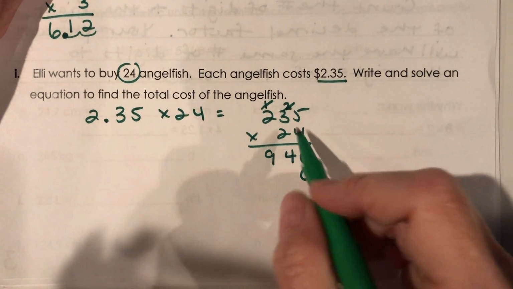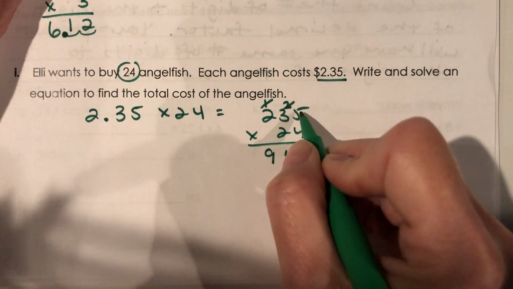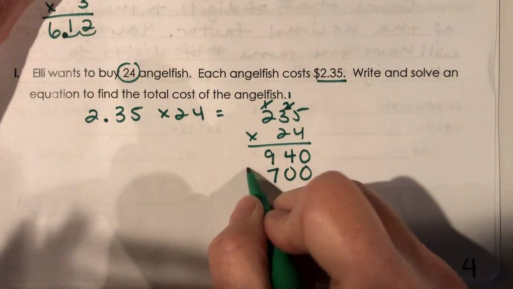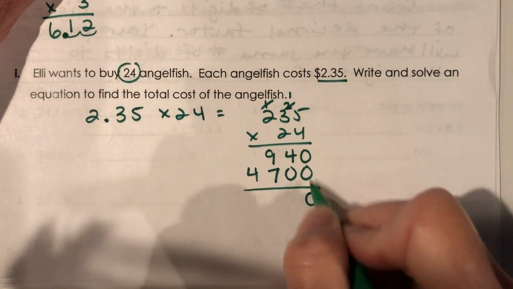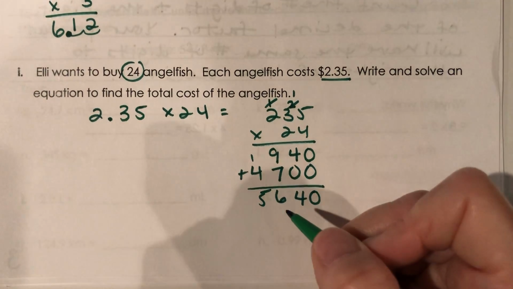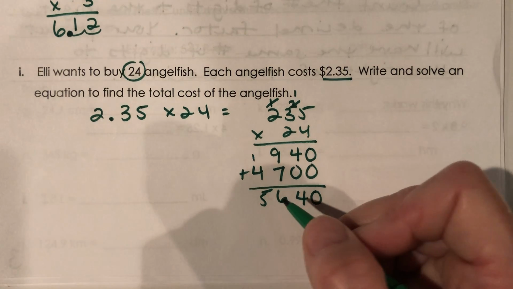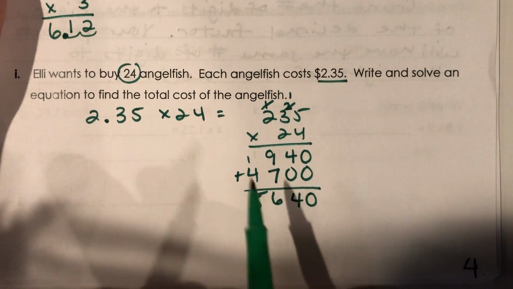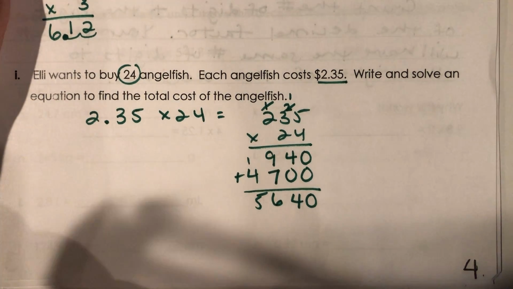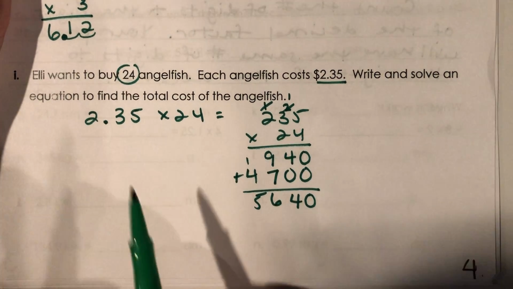I'm going to put my 0 here because this is really 20. 2 times 5 is 10. 2 times 3 is 6, plus 1 is 7. And 2 times 2 is 4. So 0, 4, oh, we're adding those, 16, 5. So right now, if you didn't put the decimal point in there, it looks like it costs Ellie $5,640. No, it was $2.35.